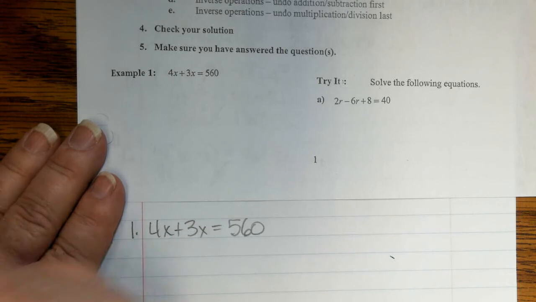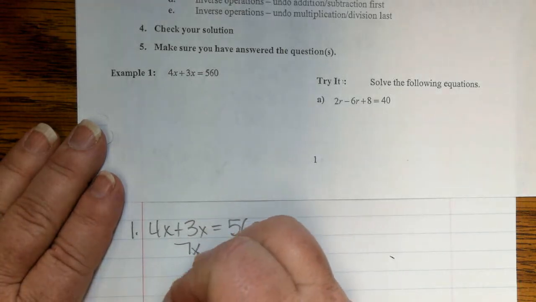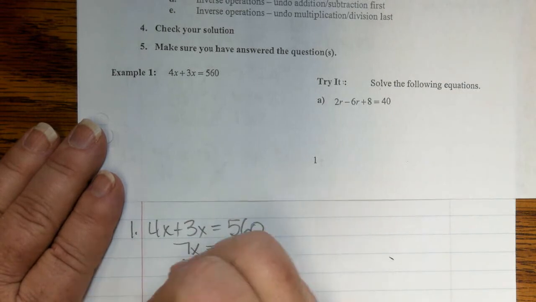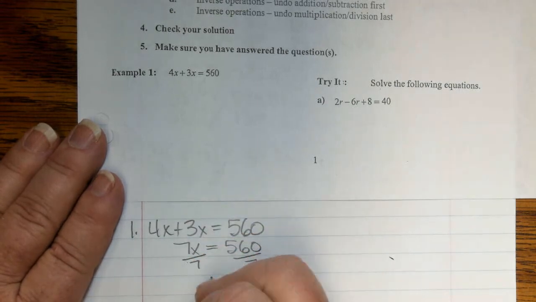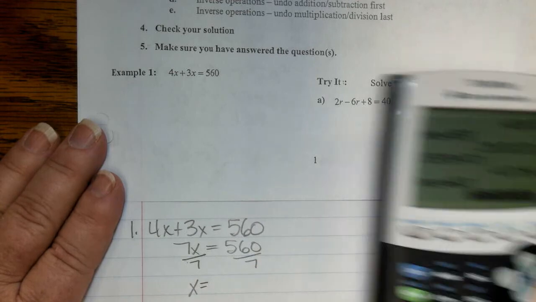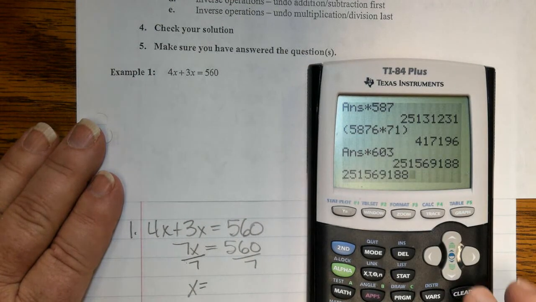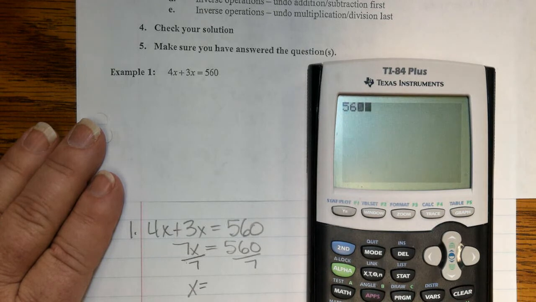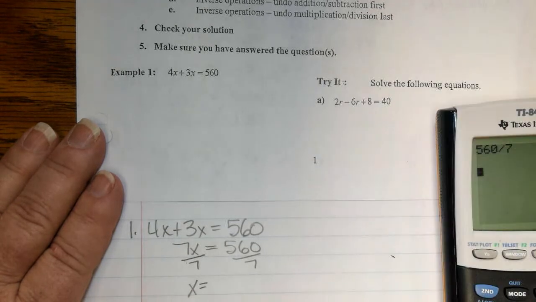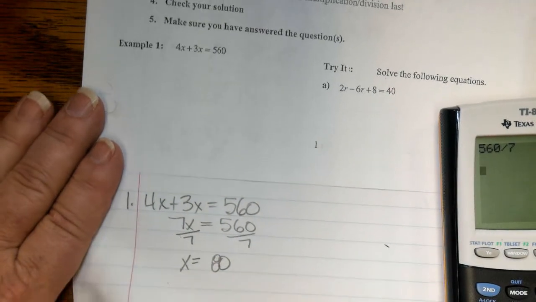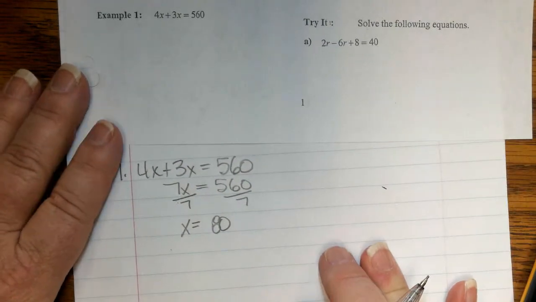4x plus 3x gives me 7x is equal to 560. Divide by 7. I get x is equal to 560 divided by 7. 560 divided by 7, you may use a calculator for that. 80.